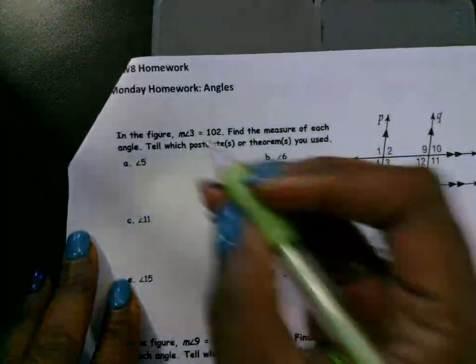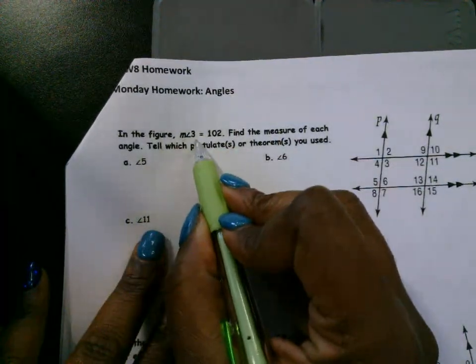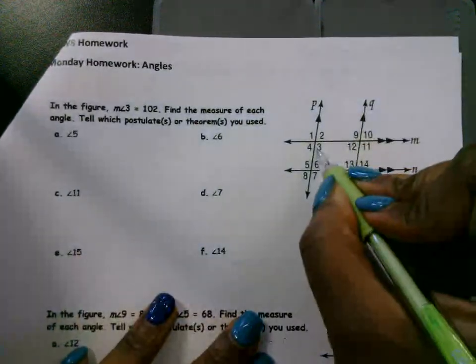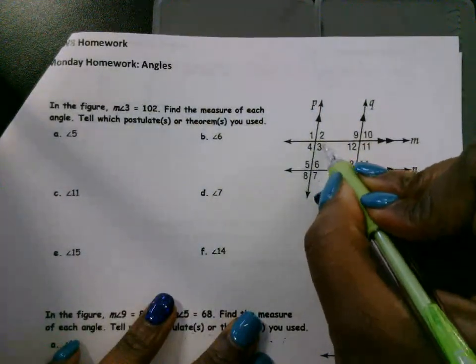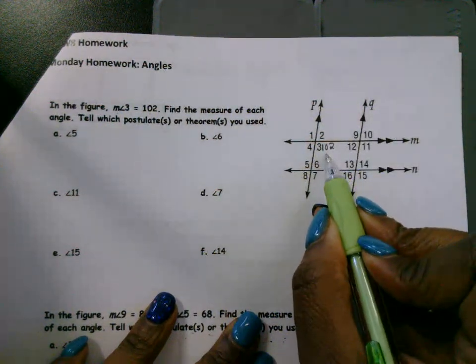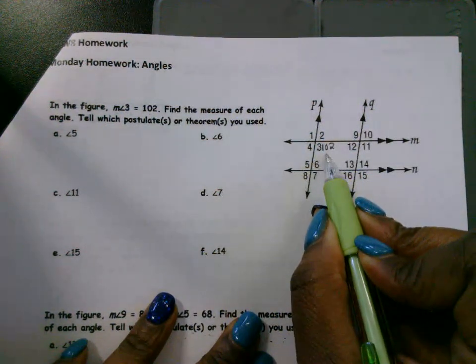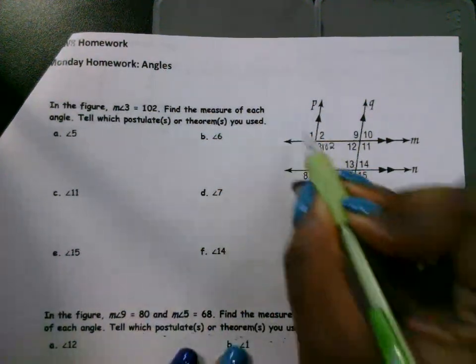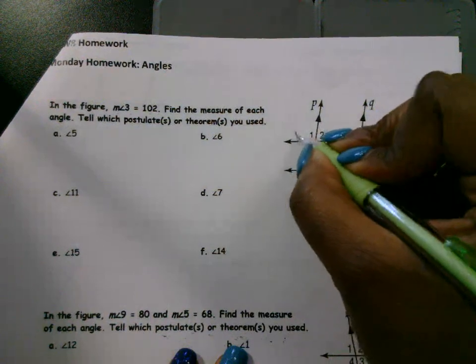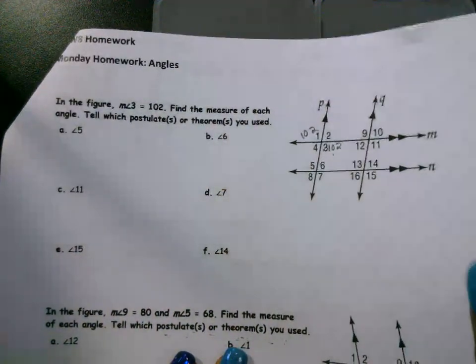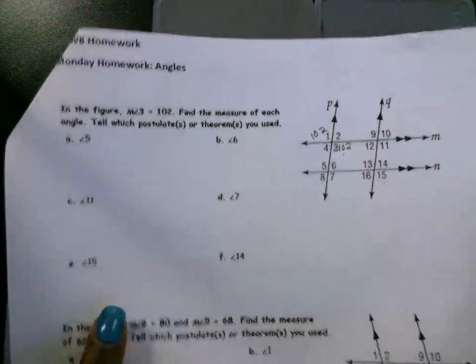In the figure, angle 3 is 102 degrees. So let's look for angle 3. It's right here. Angle 3, this angle right here is 102 degrees. Because angle 3 is 102 degrees, what else is 102 degrees? Angle 1, because they're vertical. So we're going to put 102 degrees for number 1. Angle 1 is also 102 degrees.